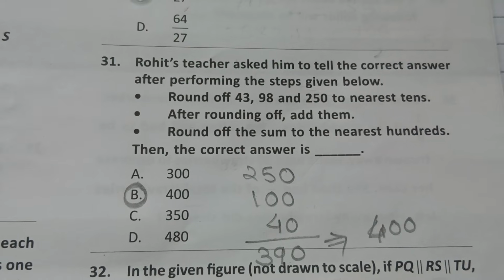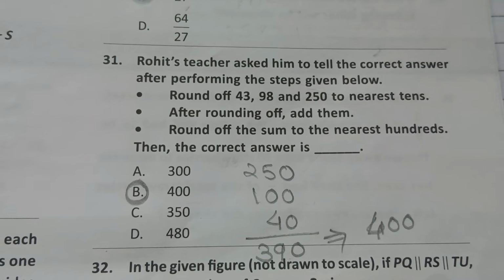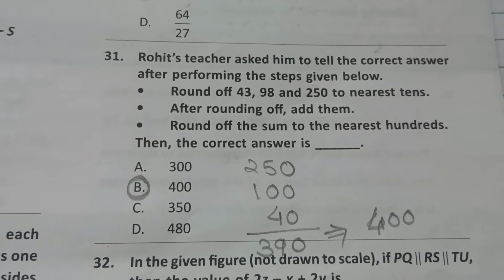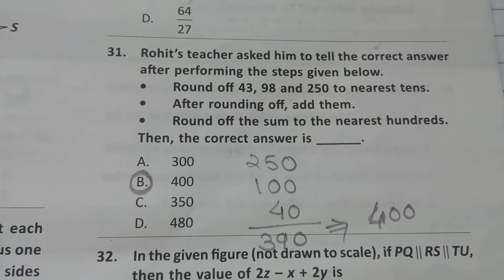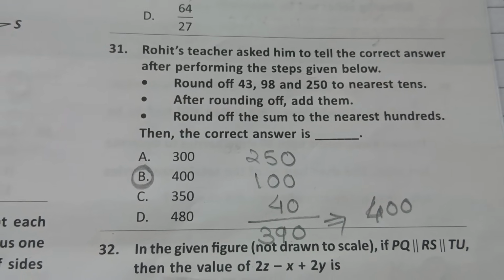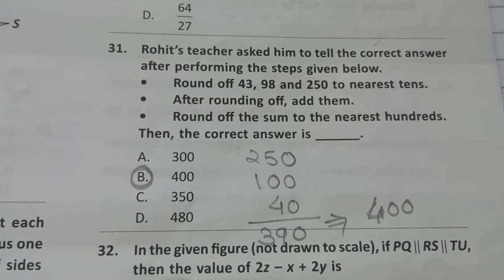Question number 31. Rohit's teacher asked him to tell the correct answer after performing the steps given below. Round off 43, 98 and 250 to the nearest 10. After rounding off, add them. Round off the sum to the nearest 100. The correct answer is what?